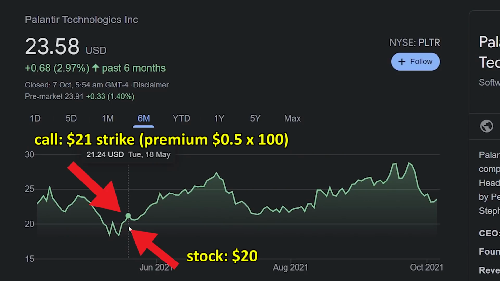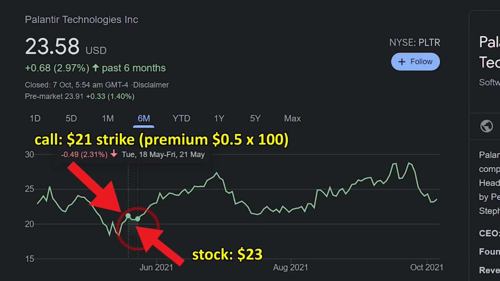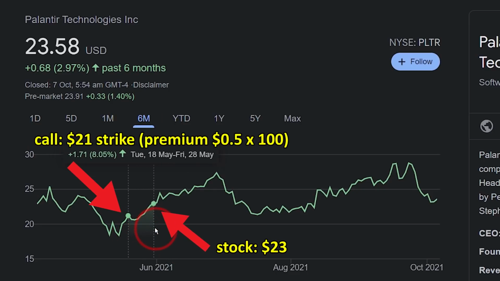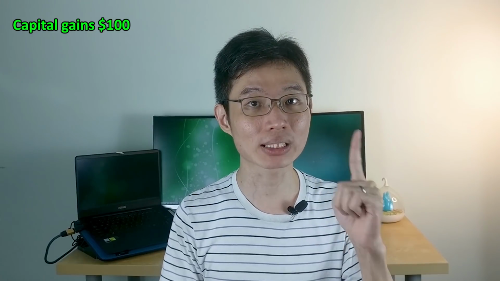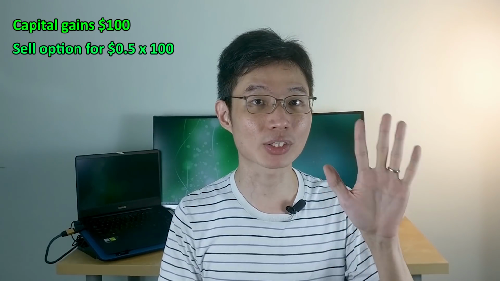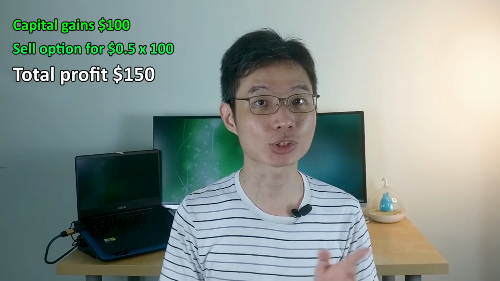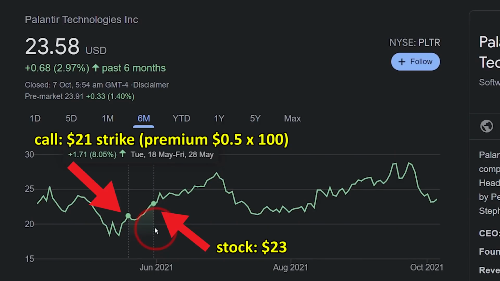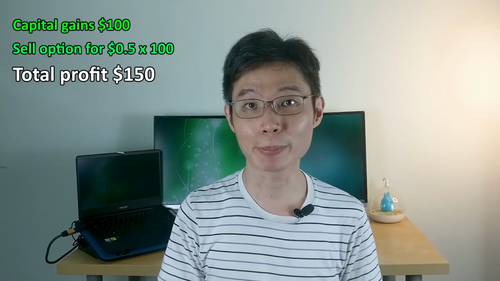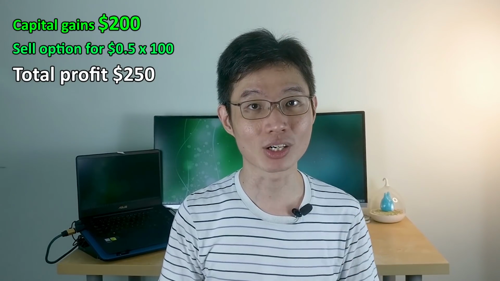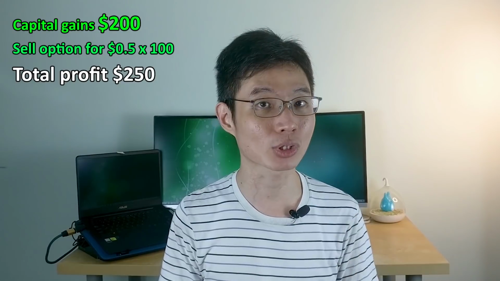The premium you get is 50 cents, so you earn $50. Then Palantir suddenly shoots up to $23. If you were to let the call option get exercised, the stock will be called away at $21. Your final profit will be $100 capital gain and $50 premiums collected, total $150. But if you roll your call option to $23, you will be able to earn $200 capital gain on top of your $50 premiums collected.